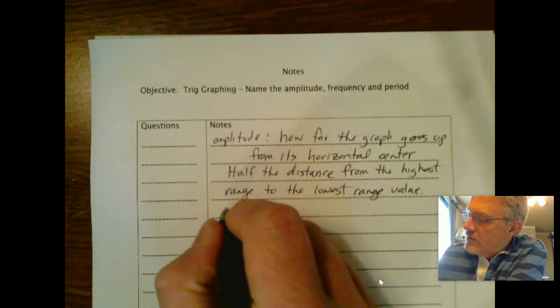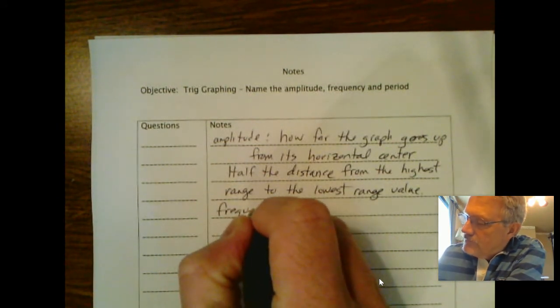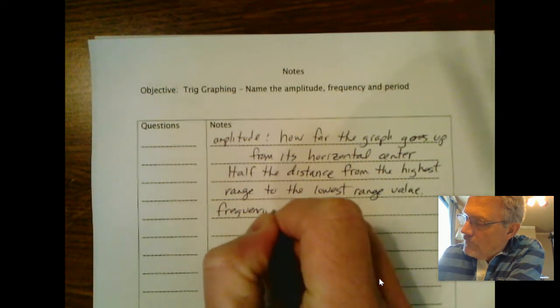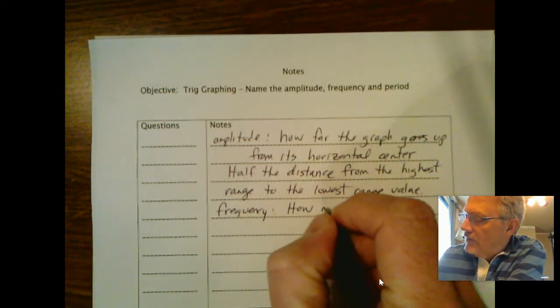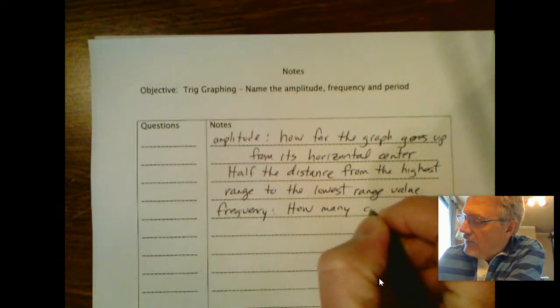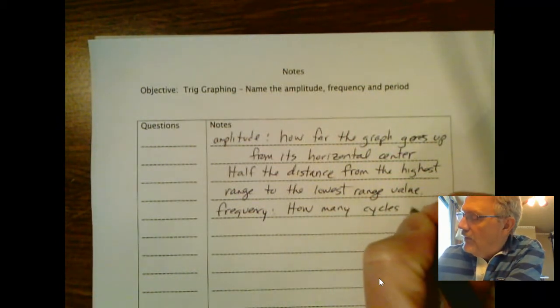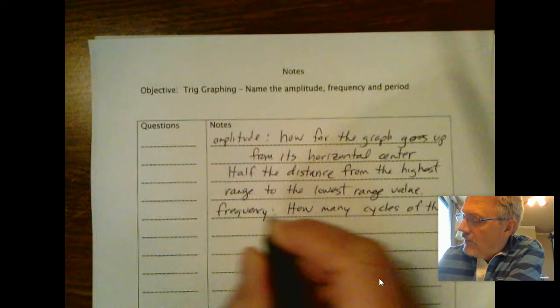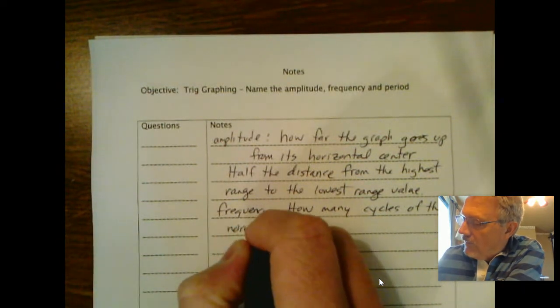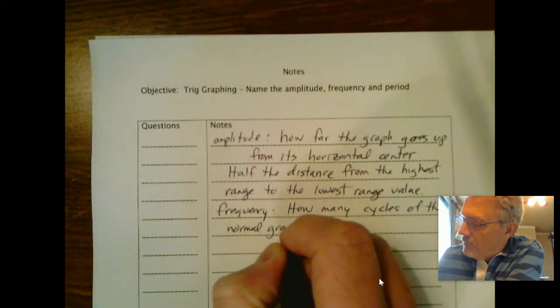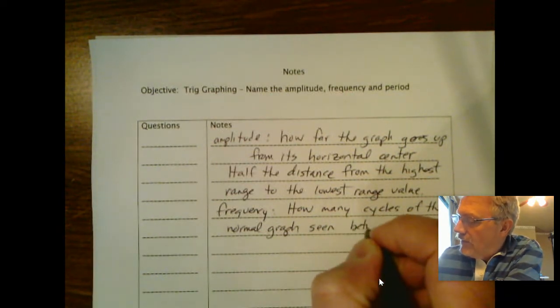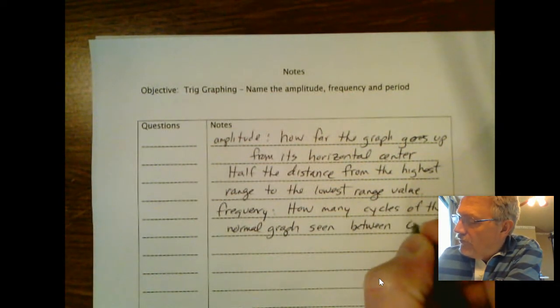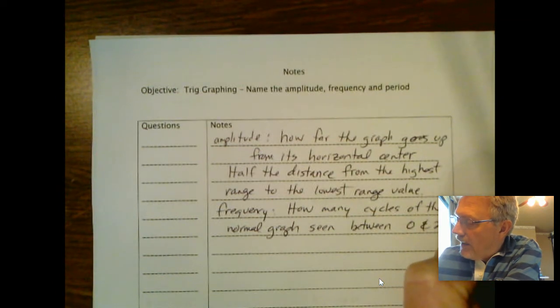All right, so the next one is the frequency. The frequency is how many cycles of the normal graph seen between 0 and 2 pi.